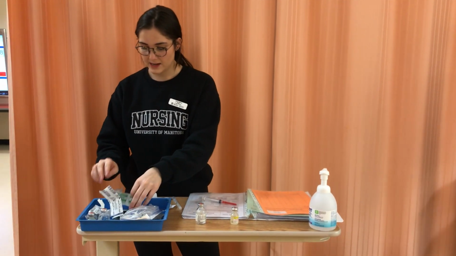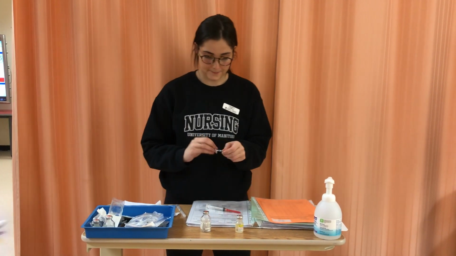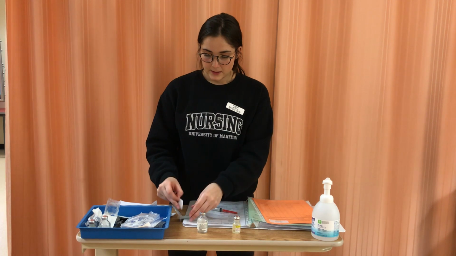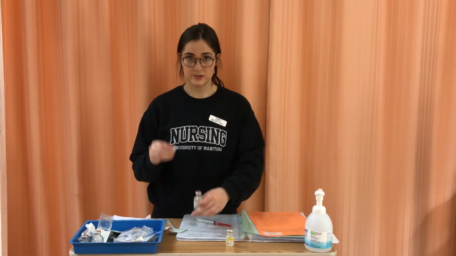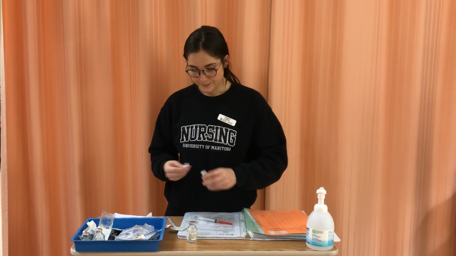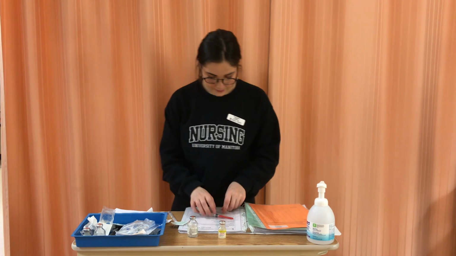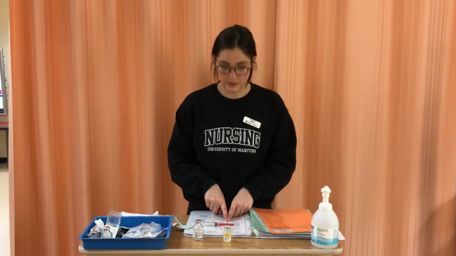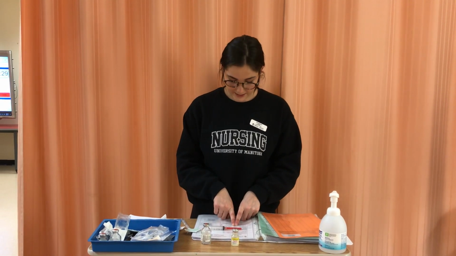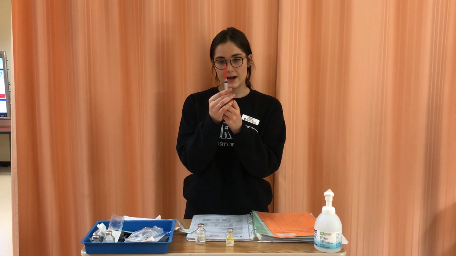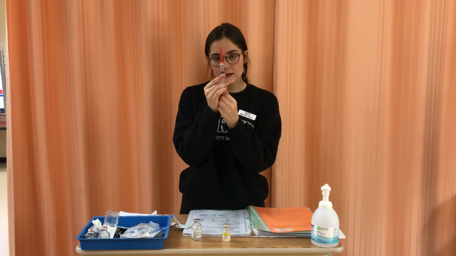So before I do anything else, I'm going to swab my medication. So in clinical, I would swab these for 30 seconds and dry for 15, and I would use a new alcohol swab, but for demo purposes, I'm just going to do this quickly. So now that those are dry, we've done the math, and we need 3.1 milliliters here of normal saline. So I'm going to grab my medication and get 3.1.